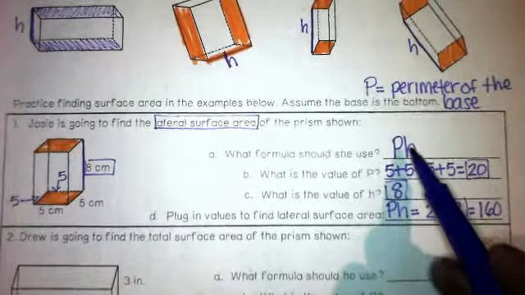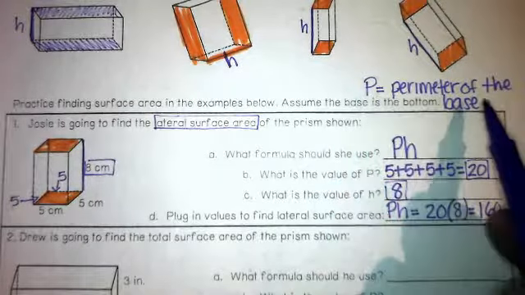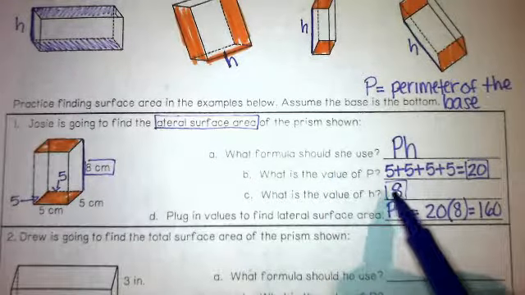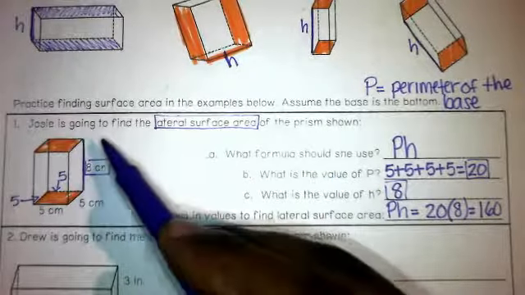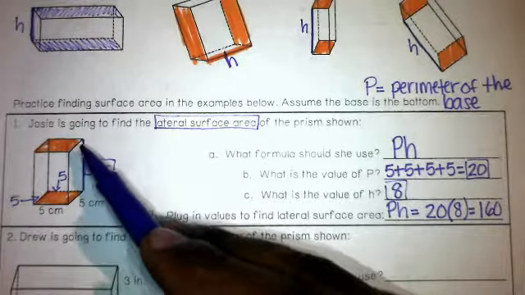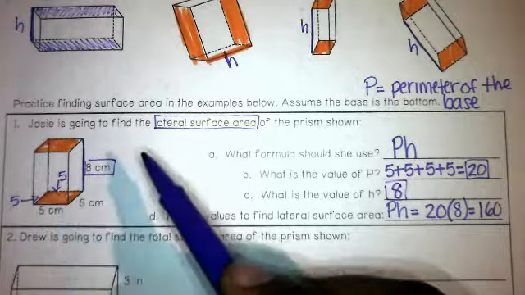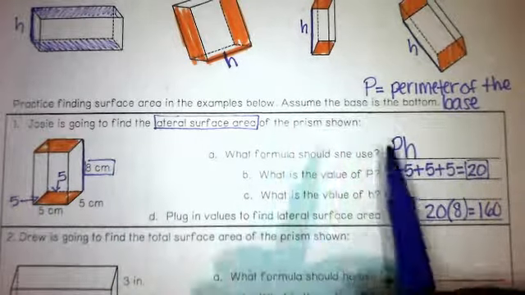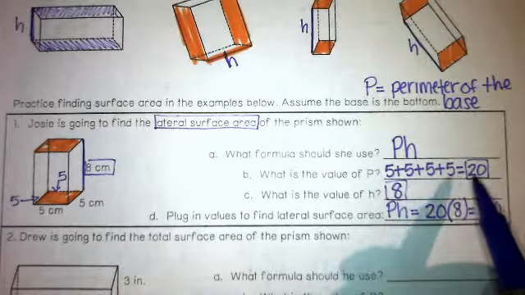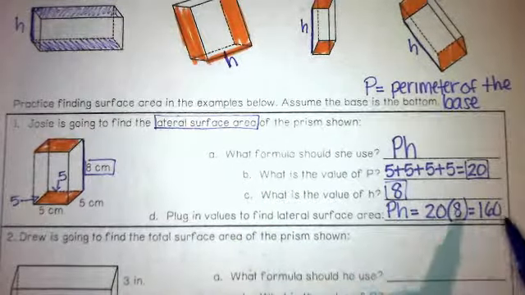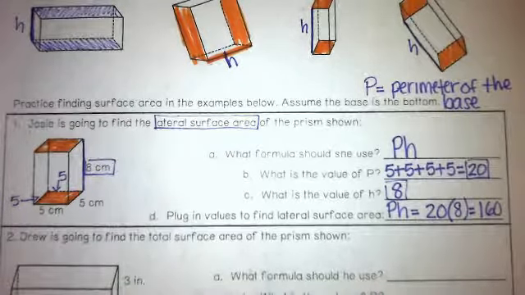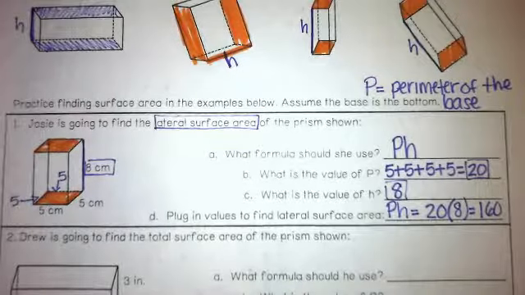We have to memorize this formula. Big P is the perimeter of the base, and H is the height. We found our height first, which was 8, and we figured out which faces they were connected to, and those faces became our bases. Then we found the perimeter of the base by adding up all the sides. 4 5s give us 20. I multiply the 2, and I get 160. It's very simple. Very simple. I'm going to give you a second just to take that in.